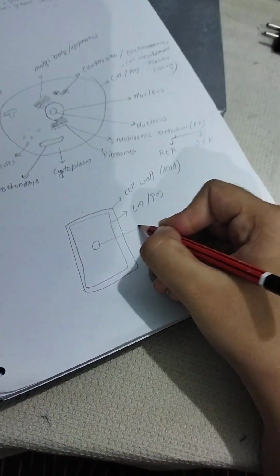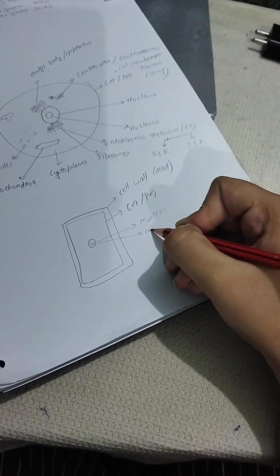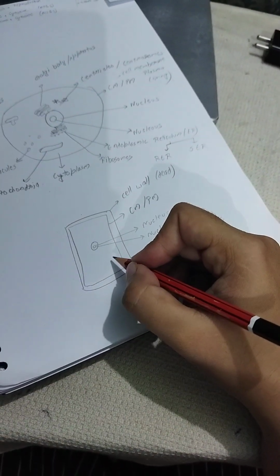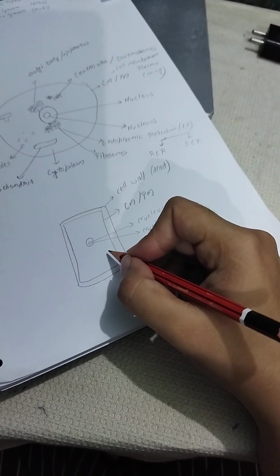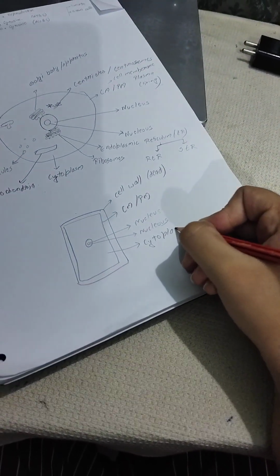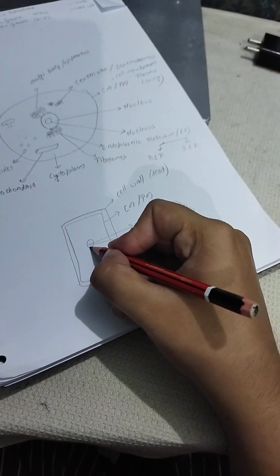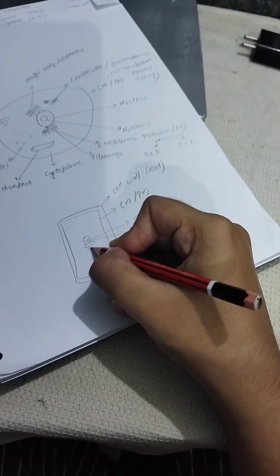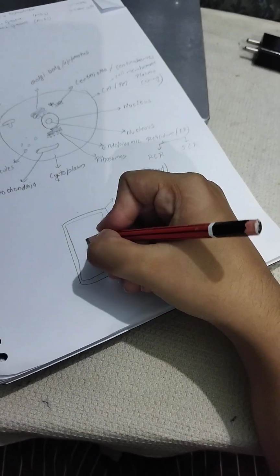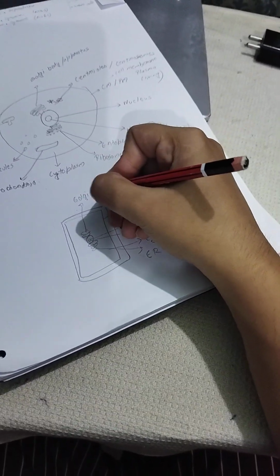Inside it also we find the nucleus, and inside the nucleus we find the nucleolus. And there is also a fluid-like substance present, as in the animal cell. Between the nucleus and the cell membrane we call it cytoplasm. Endoplasmic reticulum is also present in the plant cell, and Golgi body is also present in the plant cell.